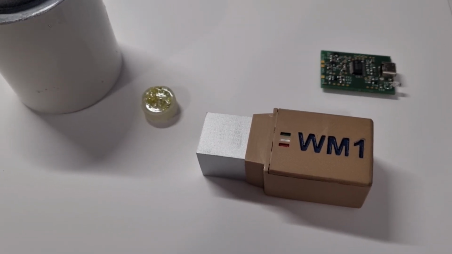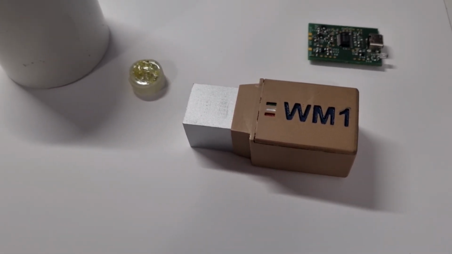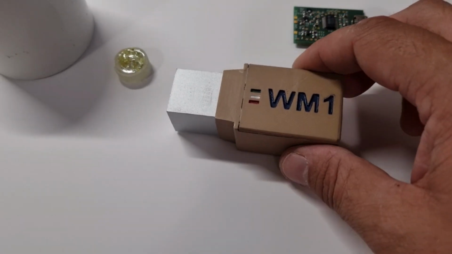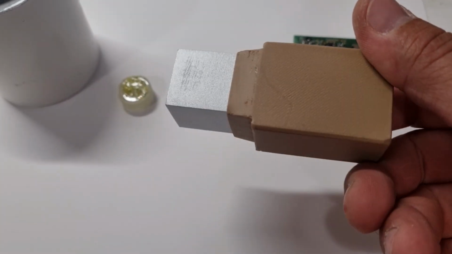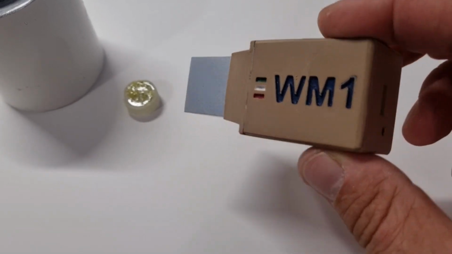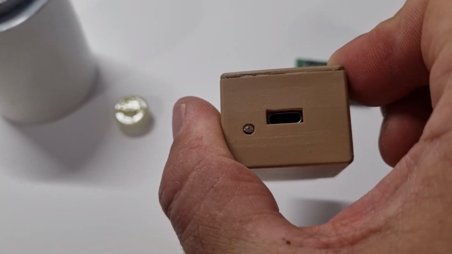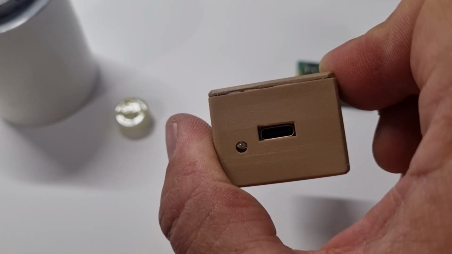Hi everyone, this is my latest project. I've called it WM1. It's a 3D printed enclosure, and inside you can see there is a circuit with a USB-C connector.